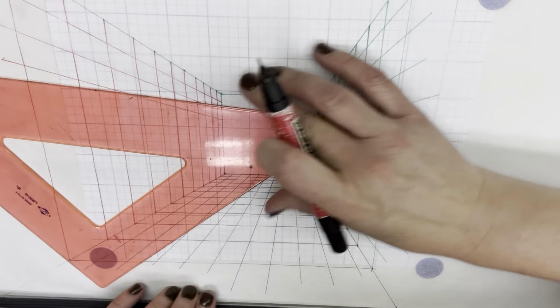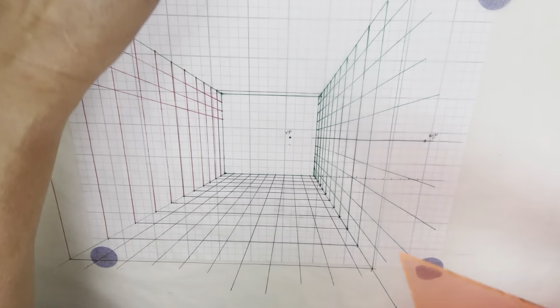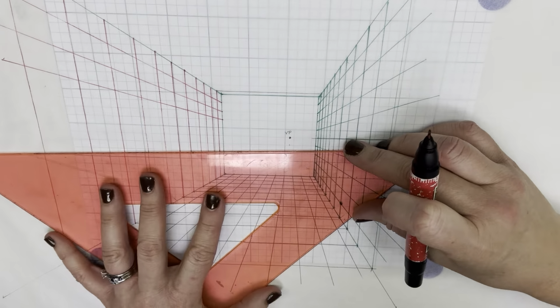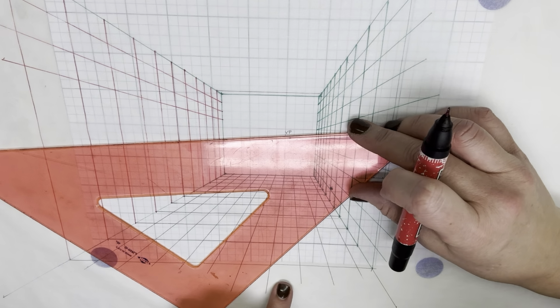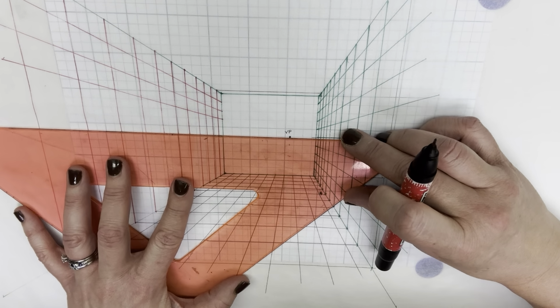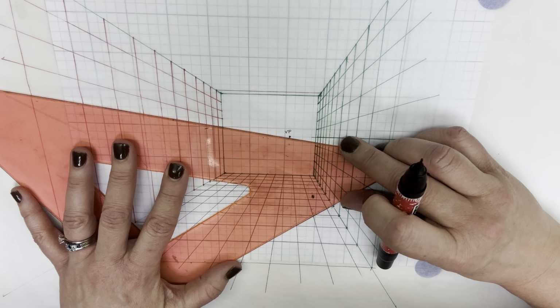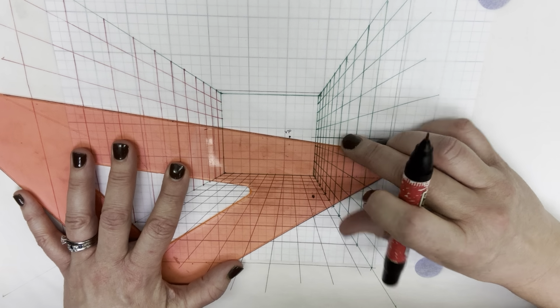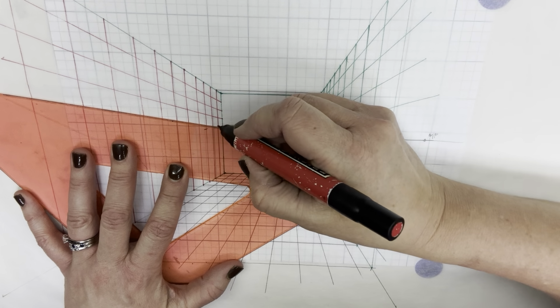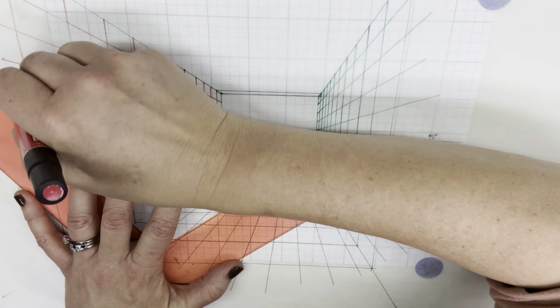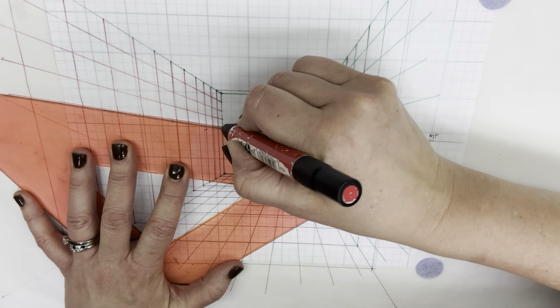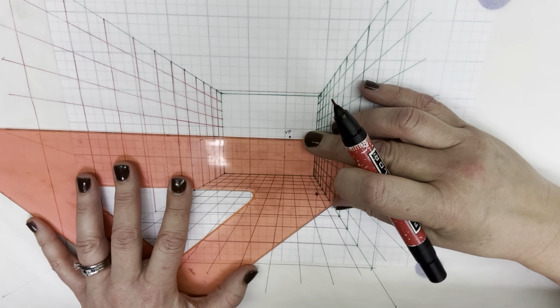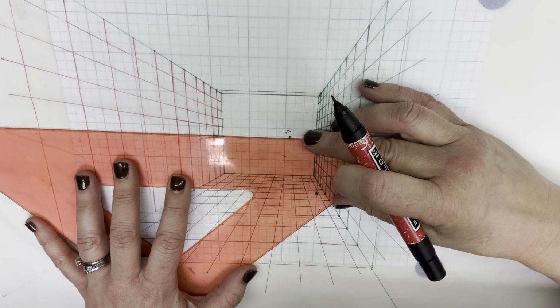All right, I'm going to slide my bar up, get it out of the way. Do that at the 1 foot mark here. Do that basically as the horizon line again.